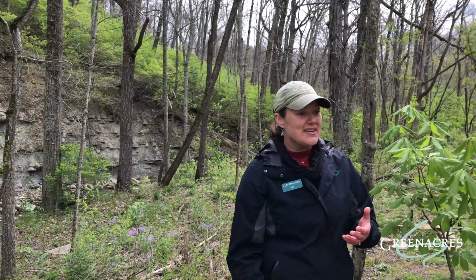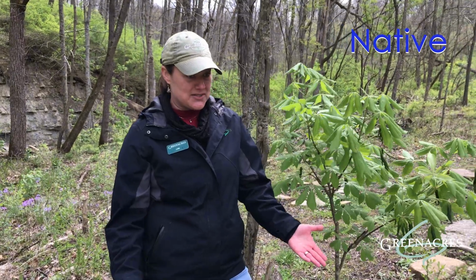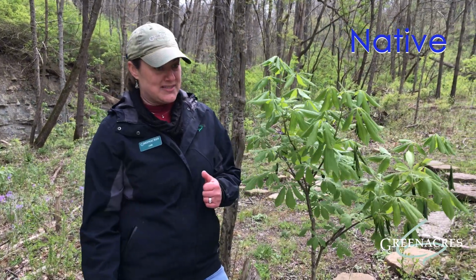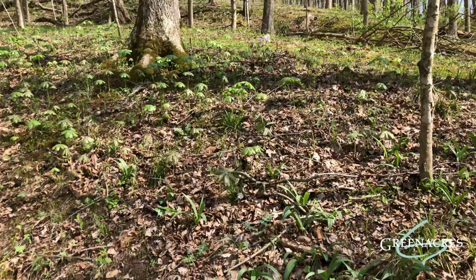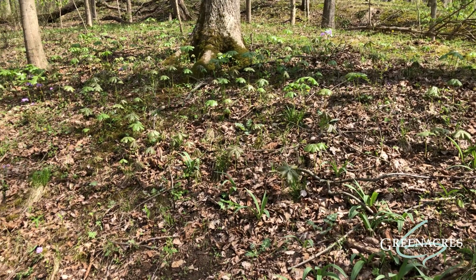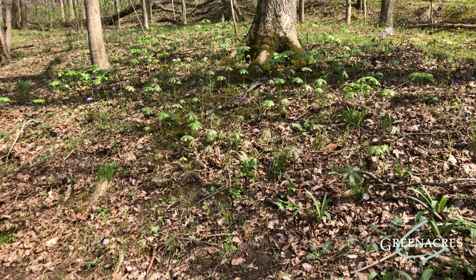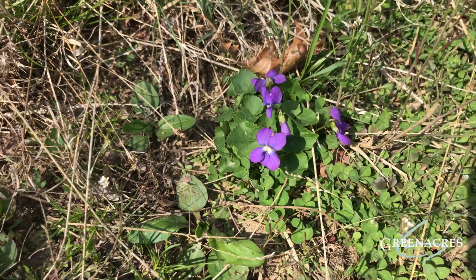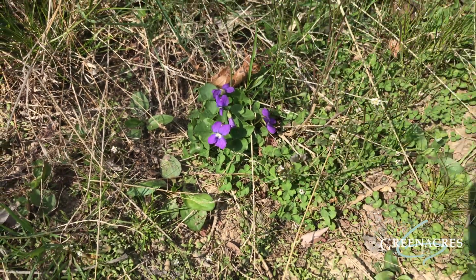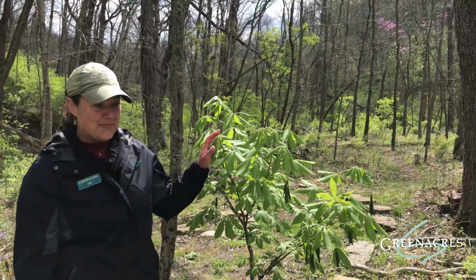The first term is native, and it means plants or animals that are found in a certain ecosystem due to natural processes without human intervention. I think of these as plants and animals that were here before humans settled this area. An example of a native plant is a violet, or our buckeye here.